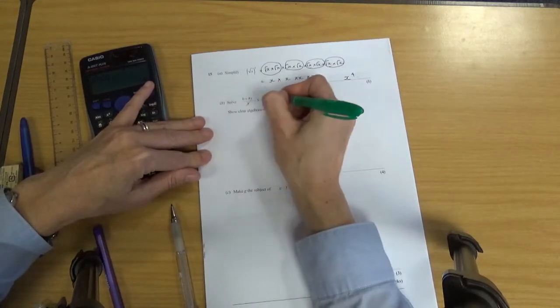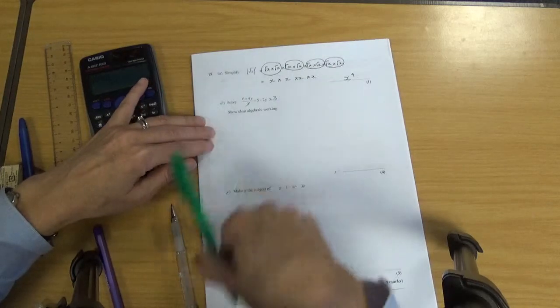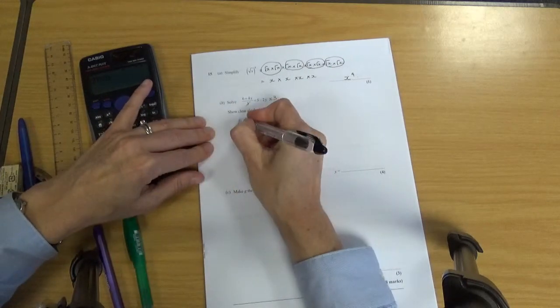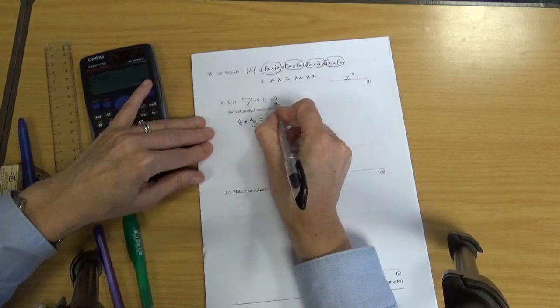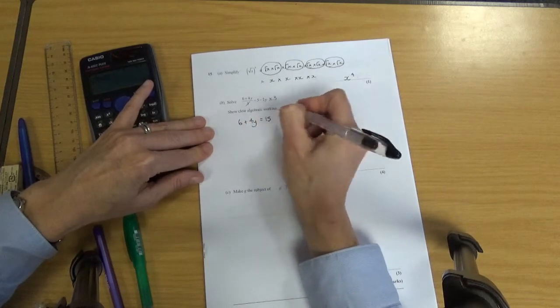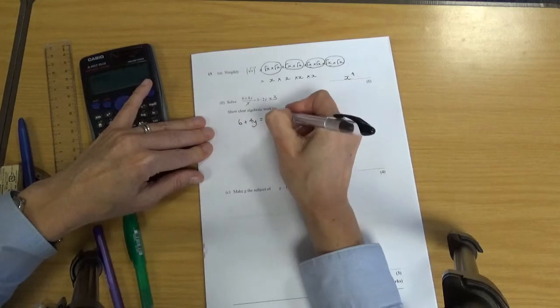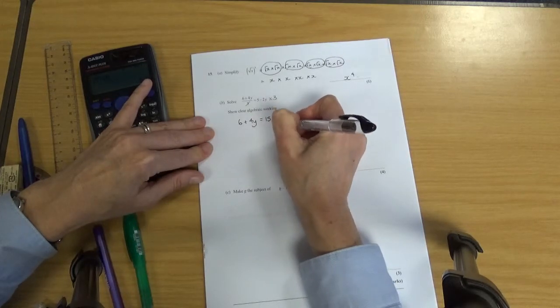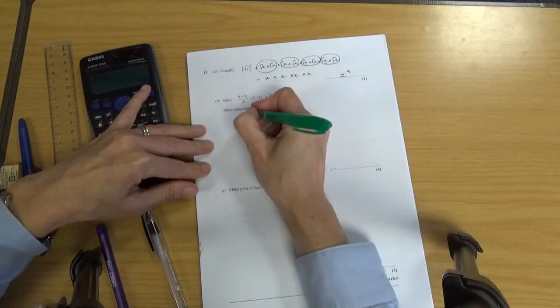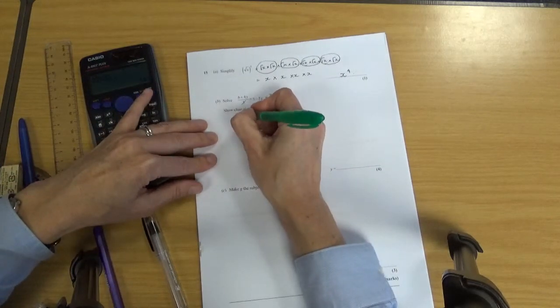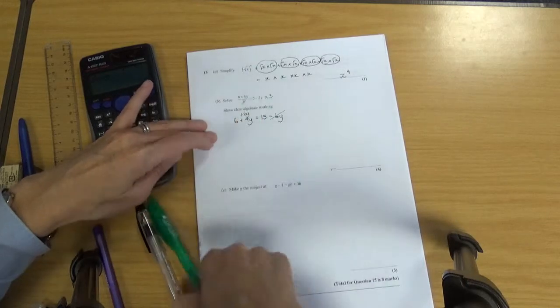Opposite of divide by 3 is to multiply by 3. I've got to be careful when I do my multiplying that I multiply both bits. So 5 multiplied by 3 is 15. Negative 2y multiplied by 3 is negative 6y. Then I want to get all the y's together, so I'm going to move negative 6 so it becomes positive 6.